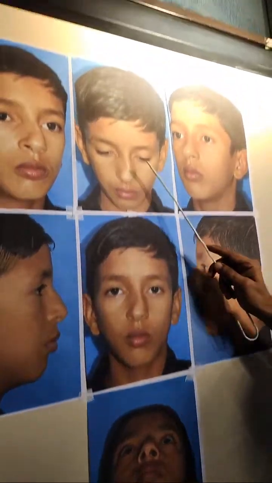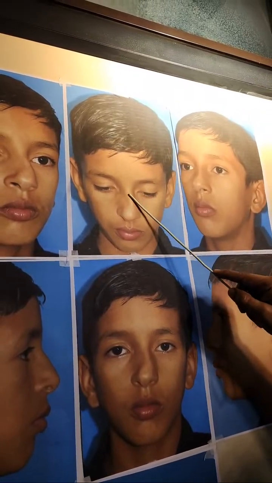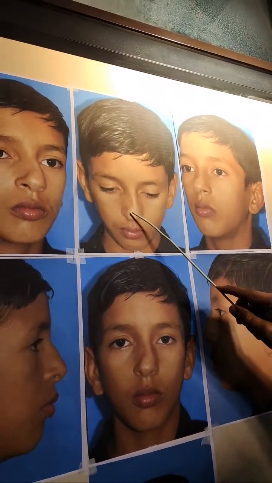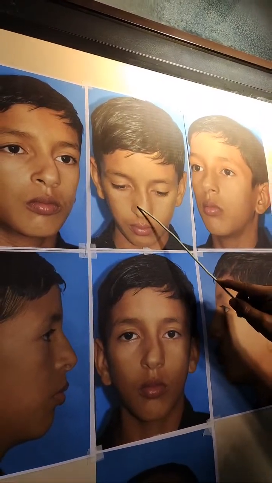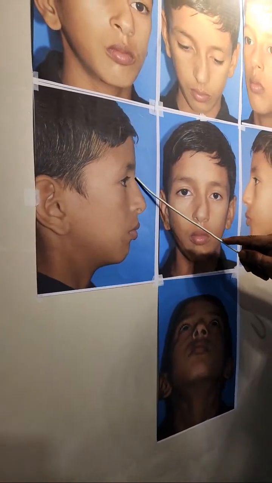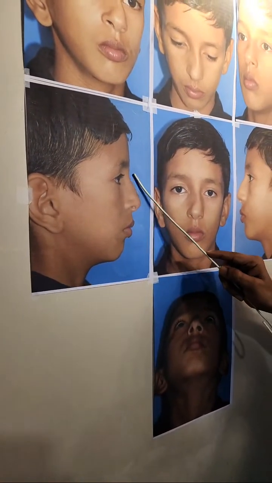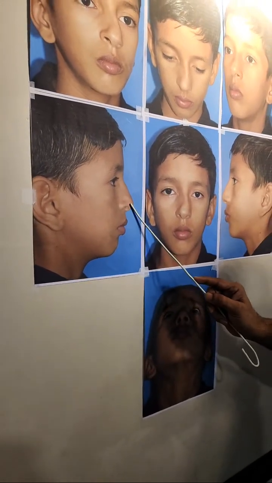You can better evaluate this in the cephalic view. In the cephalic view, you can better assess the deviations. The patient also appears to have a depression on the right side of the ala area. And in the profile view, look, the patient has a little bit of a bump on this K area, and there appears to be excessive columella show also.